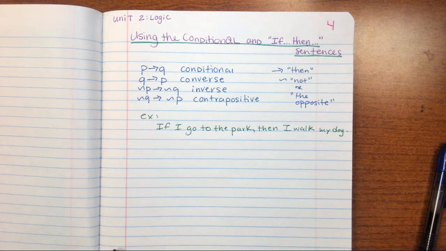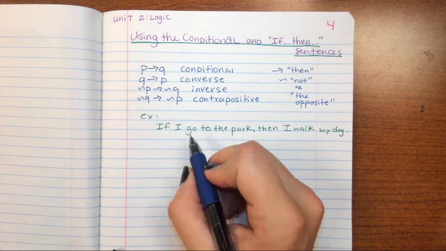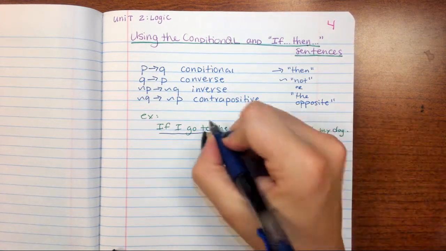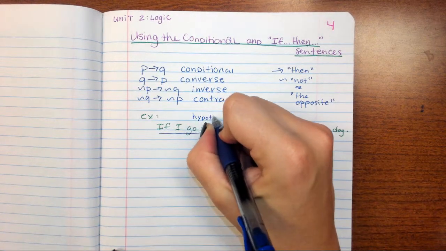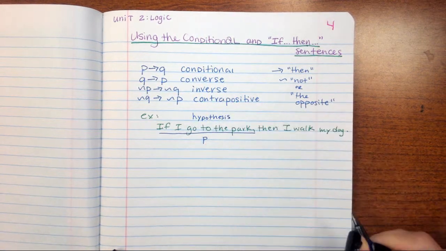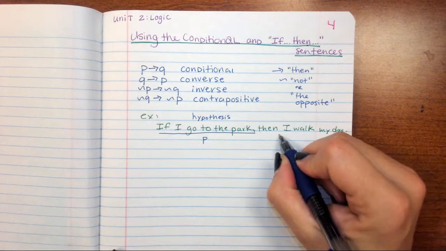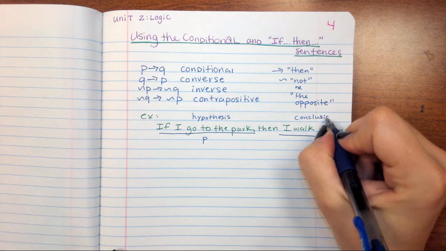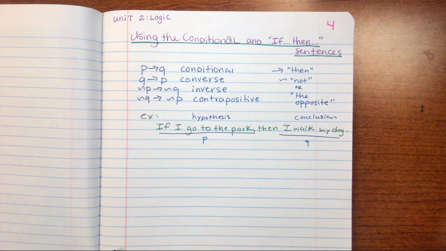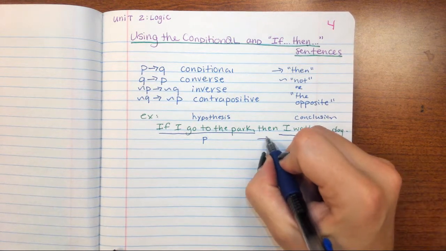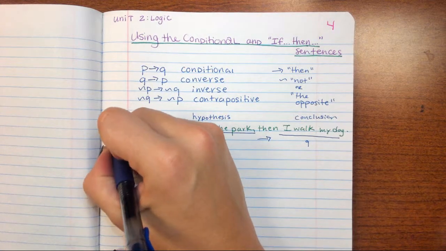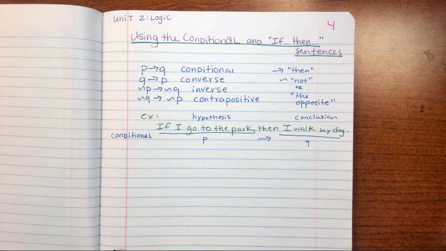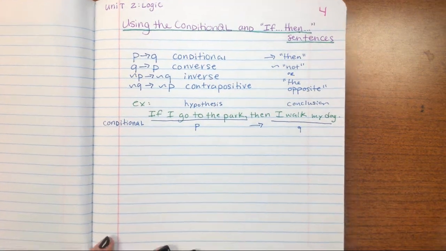The first thing that you're going to do is you're going to underline the first part after the if. This is what you're going to label P. This stands for the hypothesis. The part after the then is going to signify the conclusion. And the letter for our conclusion is Q. Under the then, you can simply place an arrow and you are all done. This is what we would call the conditional.